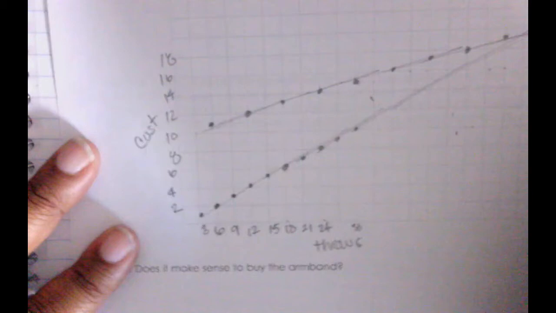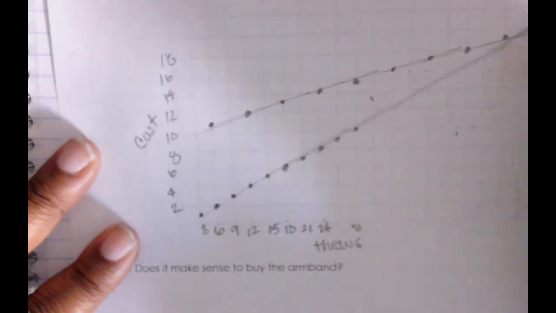And I can see that line forming too. Just continue both of these.